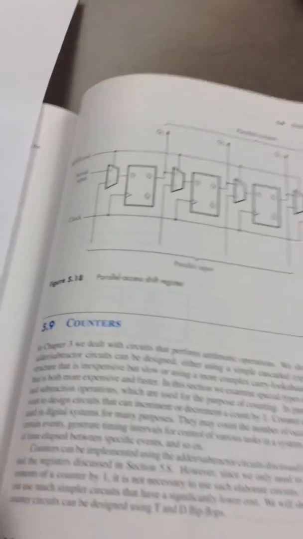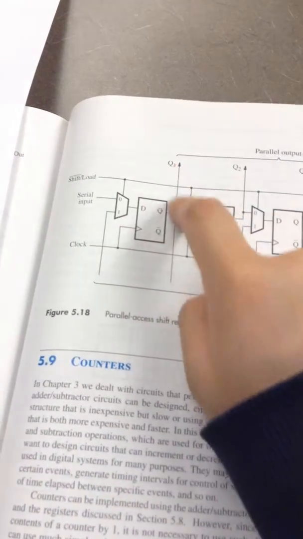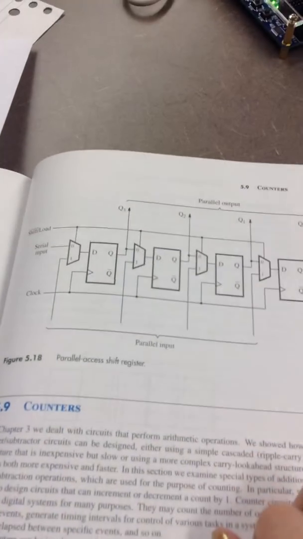And this idea is from the book, the picture of section 5.8. We will indicate this part of the code and reuse it.